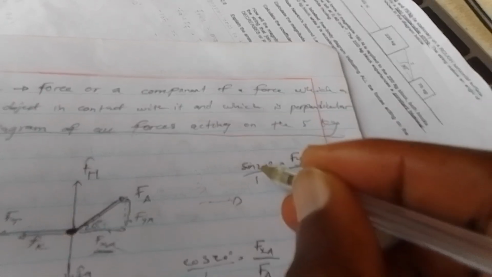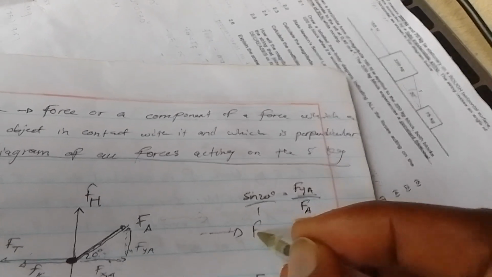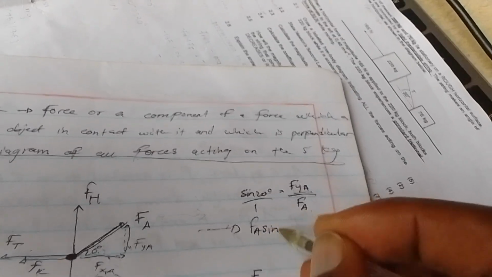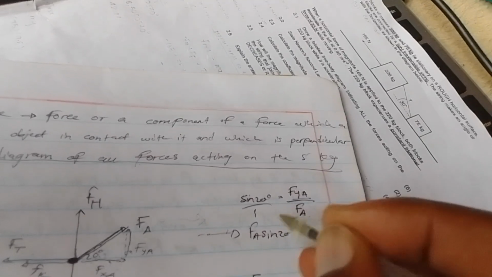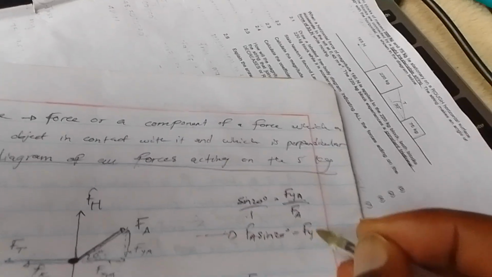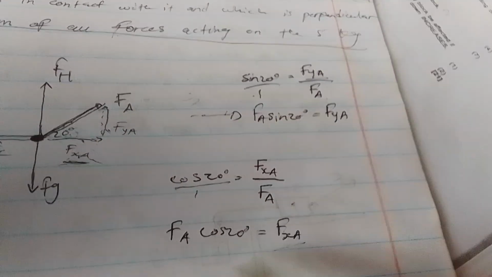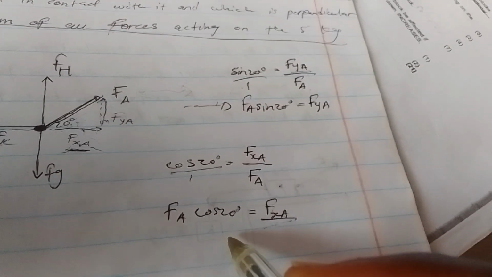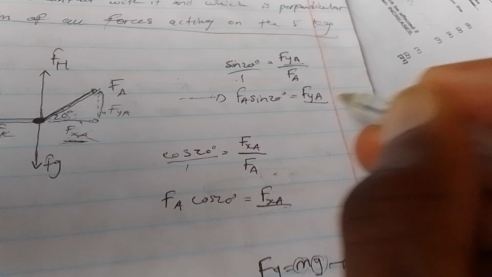So Fa sine 20 degrees is equal to 1 multiplied by Fya. So don't forget, we have the formula for Fxa and we have the formula for Fya.